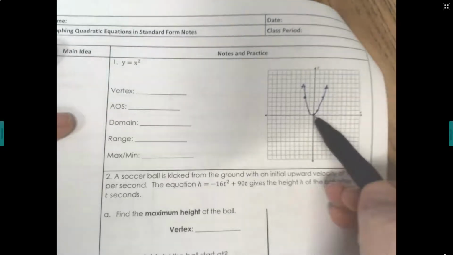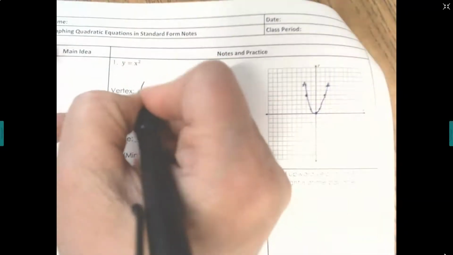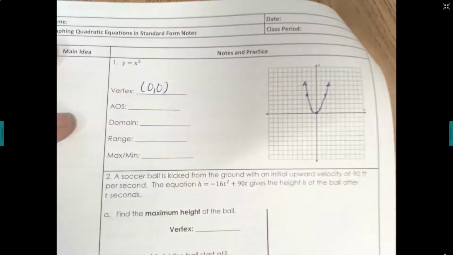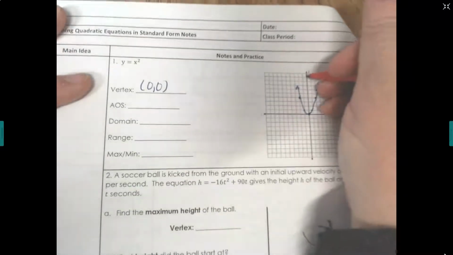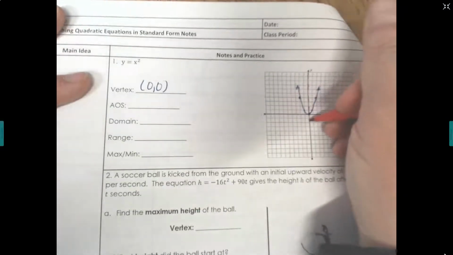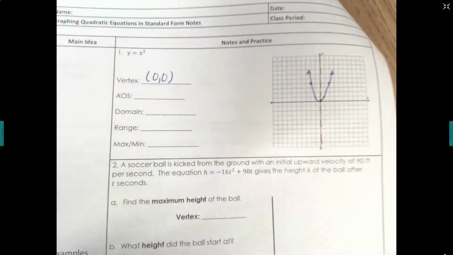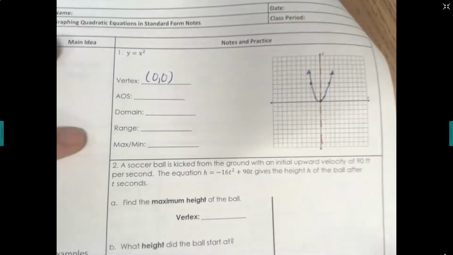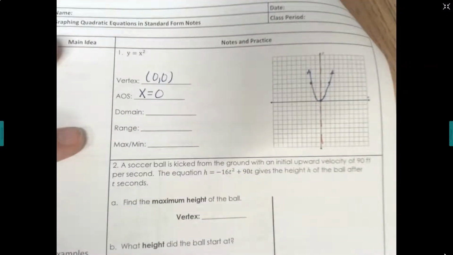For the vertex, remember that's where the graph turns around. That was 0, 0. Our axis of symmetry is the vertical line that cuts through the very center of the parabola. It goes through the vertex. So in this case, it's the same as the y-axis, and the equation of that line is x equals 0.